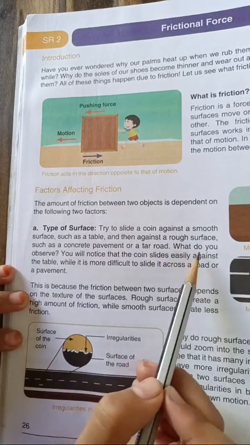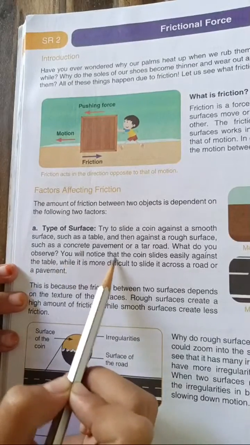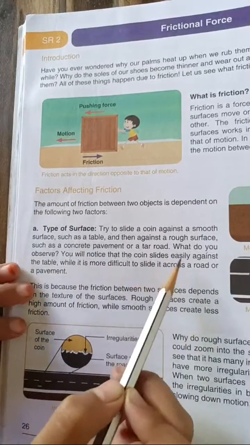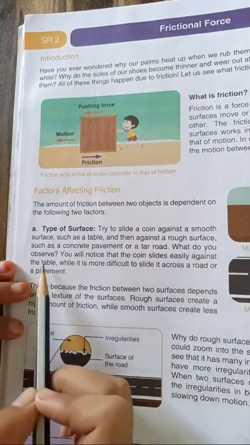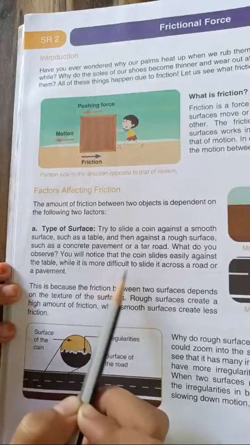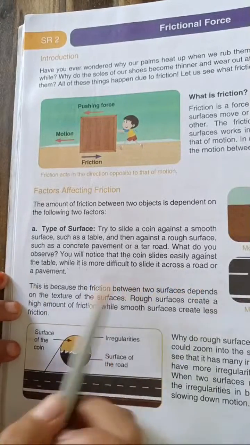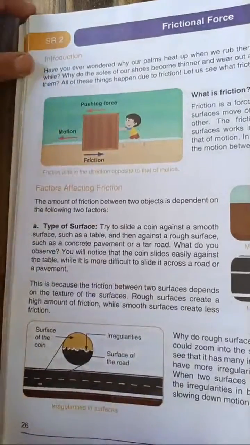What do you observe? You will notice that the coin slides easily against the table, while it is more difficult to slide it across a road or a pavement.